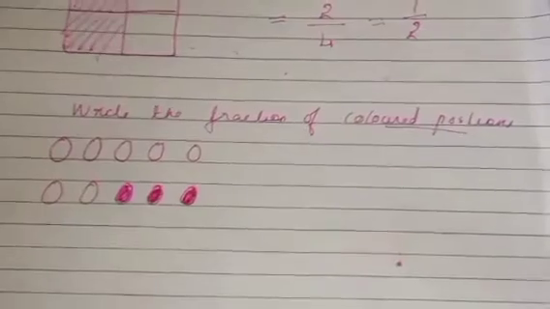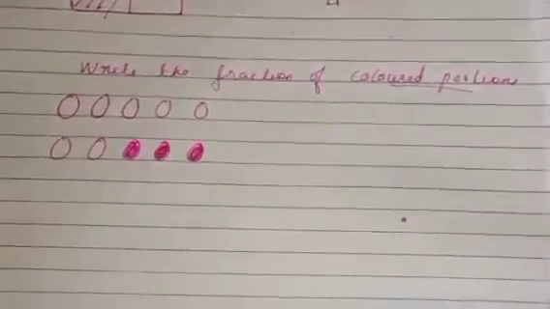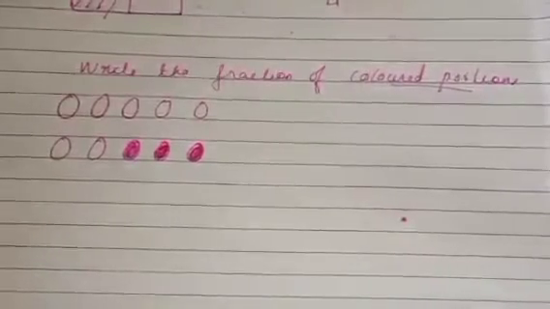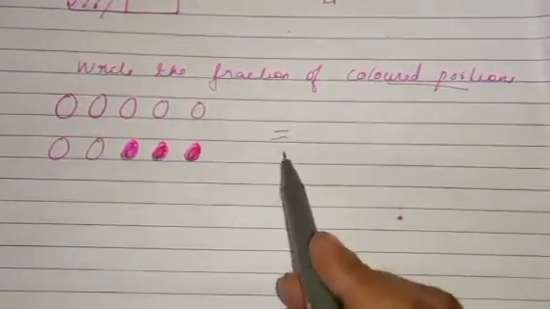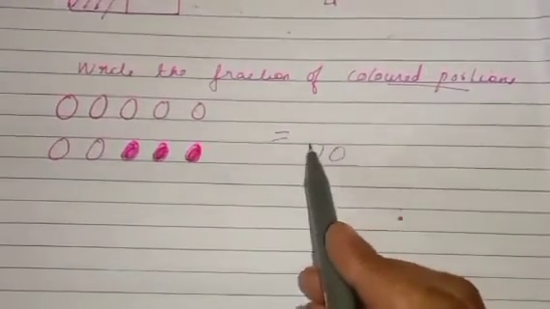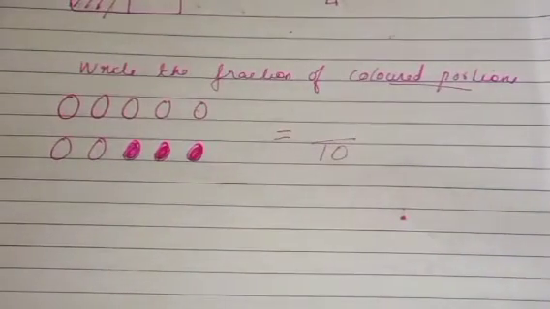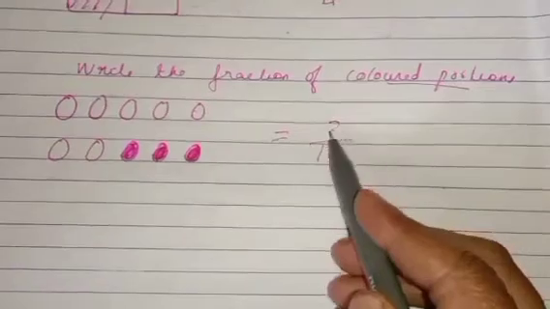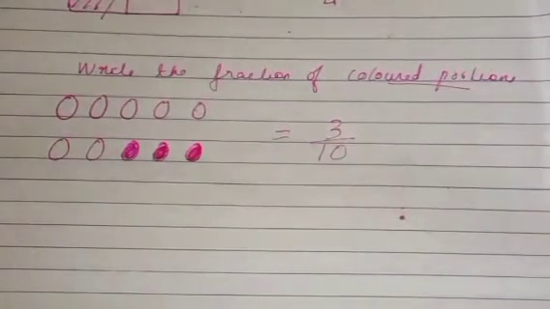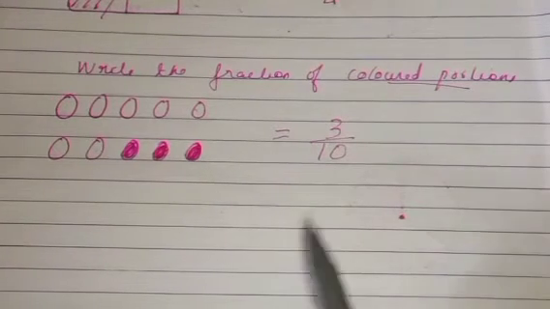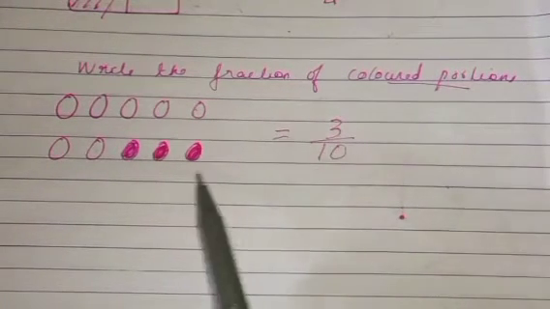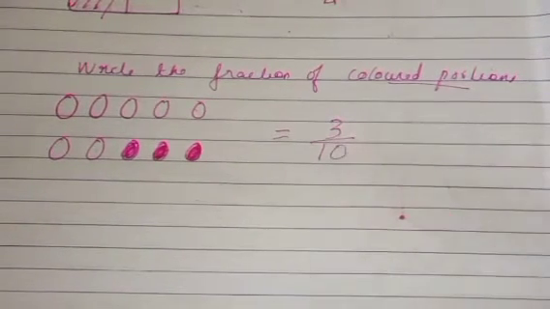Next one, write the fraction of colored portions. Here you count how many circles are there. 1, 2, 3, 4, 5, 6, 7, 8, 9, 10. So we can write 10 as the denominator, and how many portions are colored? 3. So we can write the fraction as 3 by 10. It is 3 divided by 10.